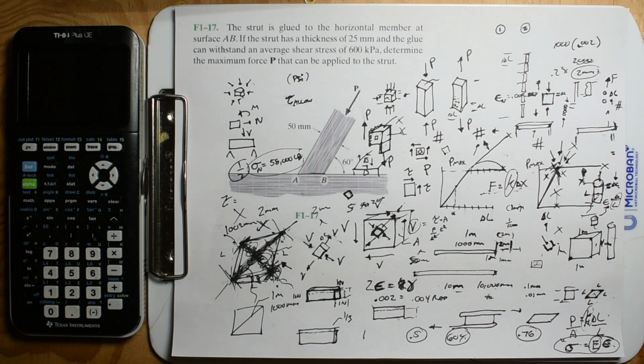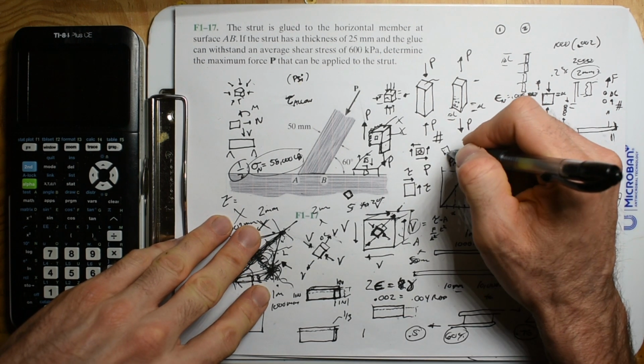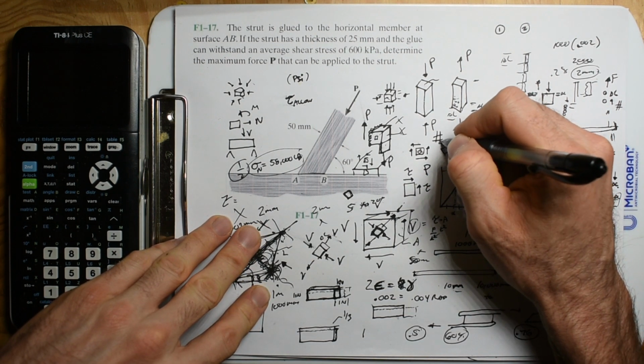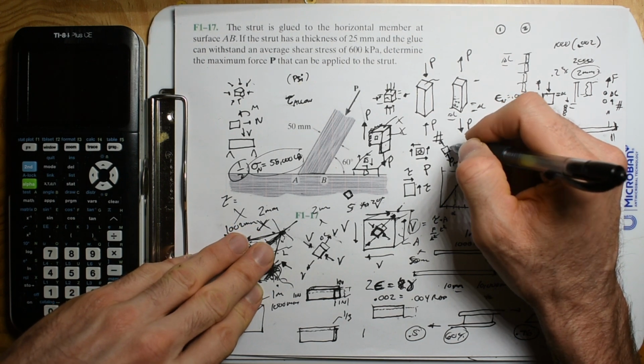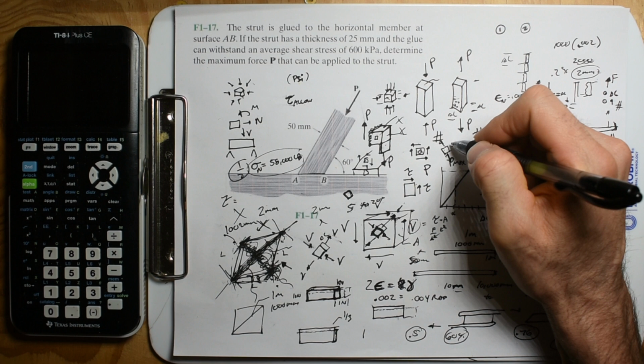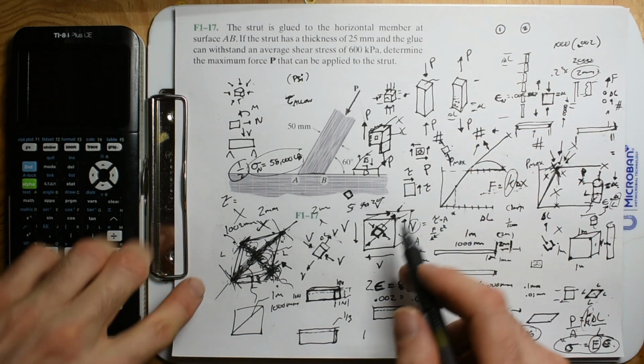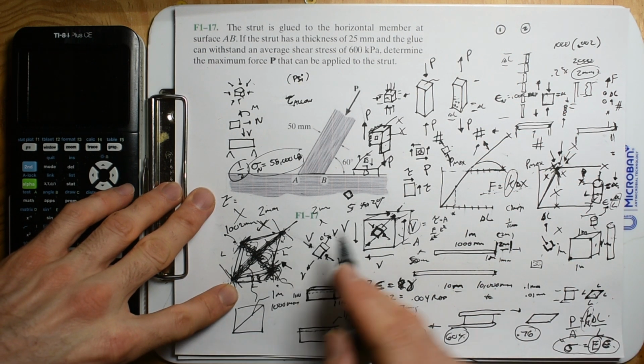All right, hell yeah. And we can see that that element is going to be in tension, and, oh, yep.